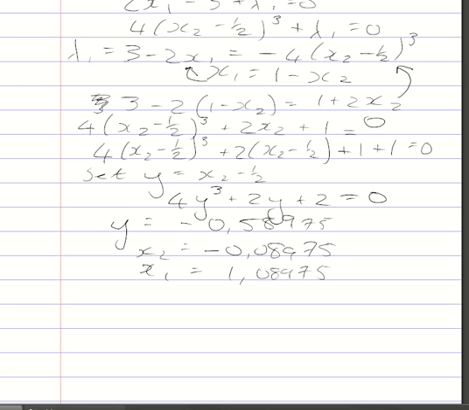Now if we look at this, unfortunately one of our conditions is x1 minus x2 is smaller than or equal to 1, but here we have 1.08975 minus, so plus 0.08975, and that is strictly larger than 1. So this solution does not satisfy our requirements.